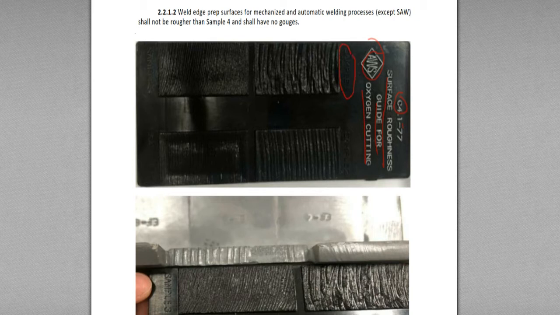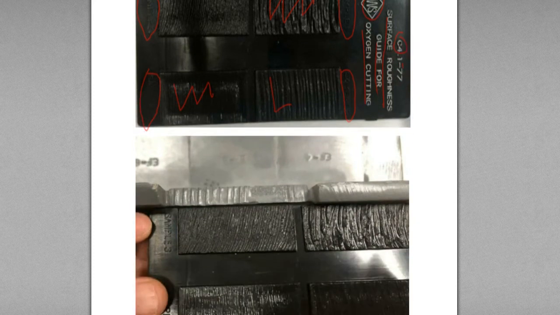Here it's hard to read, but it says sample number 1, sample number 2, sample number 3, and this last one is sample number 4. As you can see, the surface of sample number 1 is very rough, sample number 2 is less rough, sample number 3 is kind of fine, and sample number 4 is very fine.